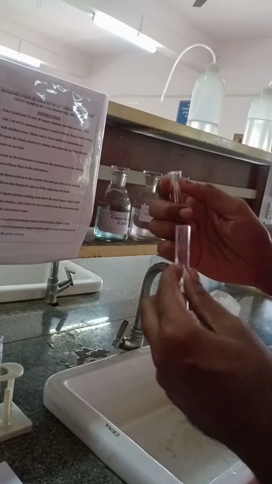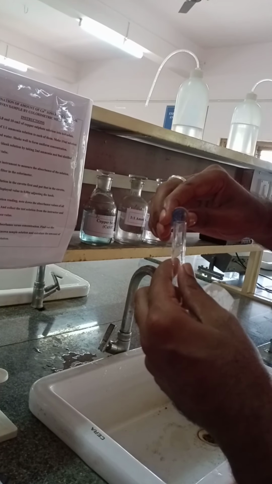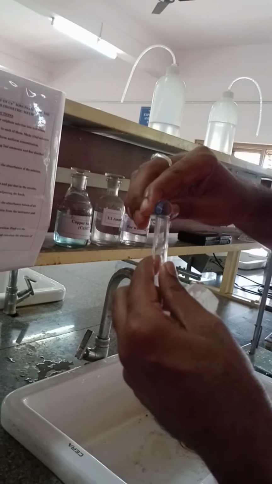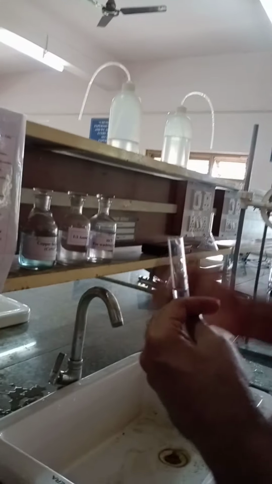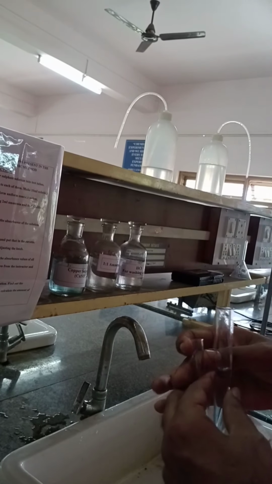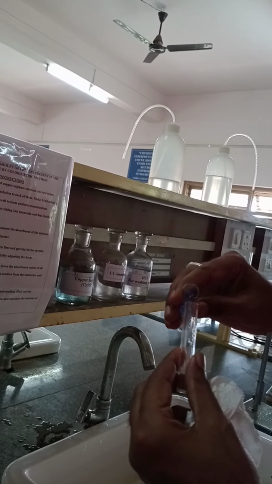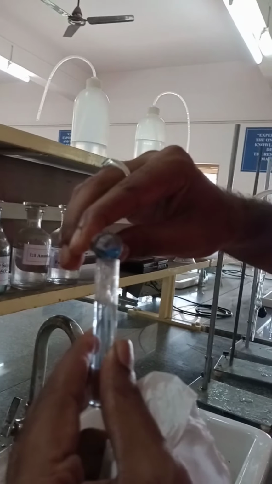Before that, I shake this solution thoroughly, take a small amount in the cuvette and rinse it, and take 3/4 of this first solution in the cuvette.